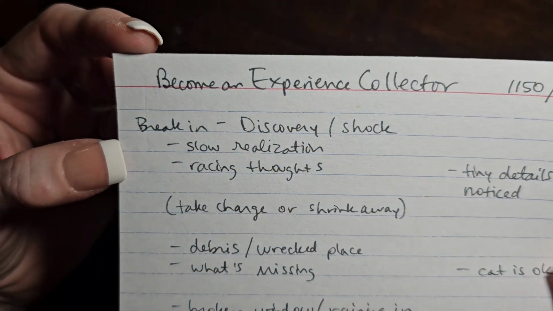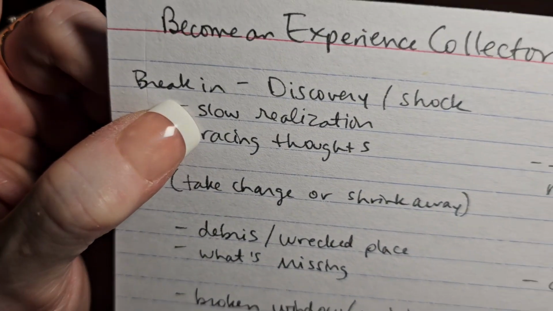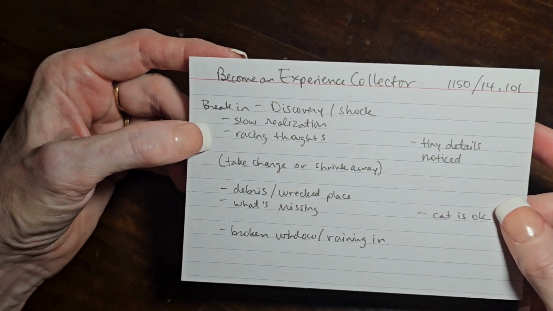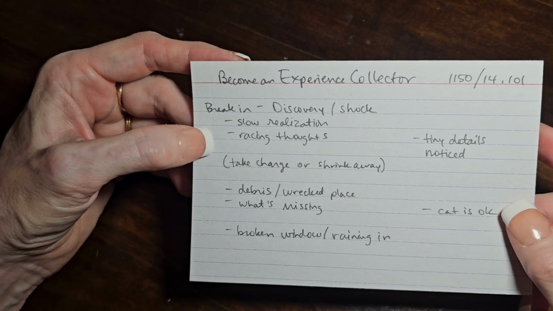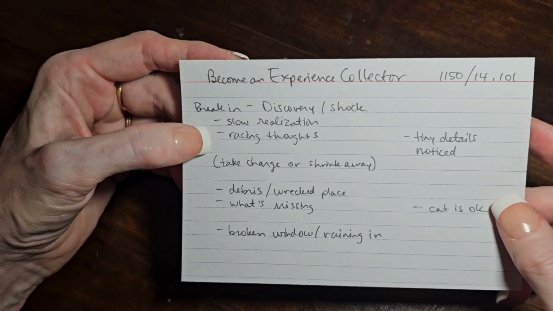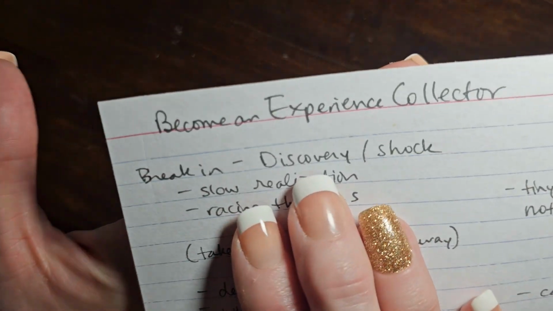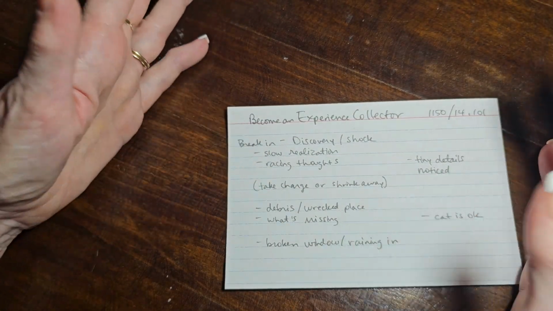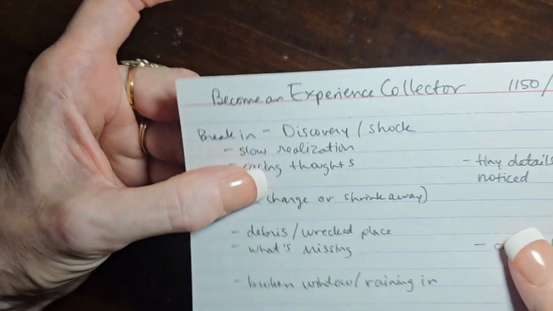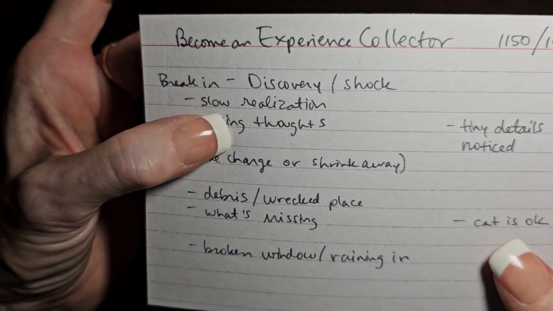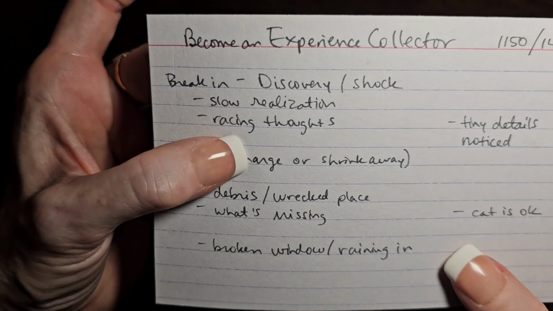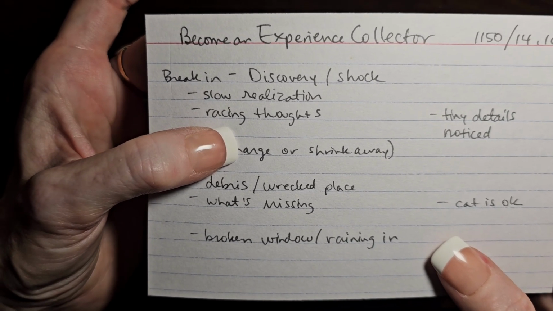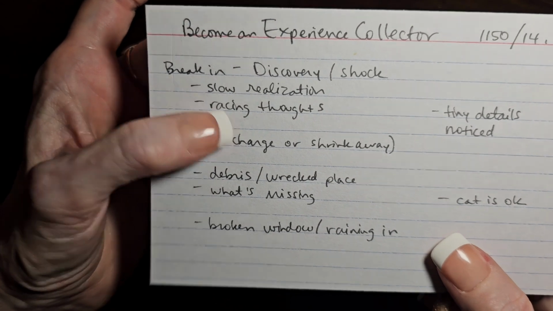On my Become an Experience Collector sample card, I've written the break-in. Now, I have actually experienced a home break-in. It was god-awful. I don't recommend it. Absolutely did not enjoy it. Luckily, I wasn't there. I came home to discover it. So that's the first thing on my card, discovery and shock. When I opened the door and saw the place in disarray, it was quite shocking. The first thing is I experienced a very slow realization because I had to make sense of my racing thoughts of why things were thrown around the way that they were. And slowly I realized, holy crap, our apartment had been broken into.